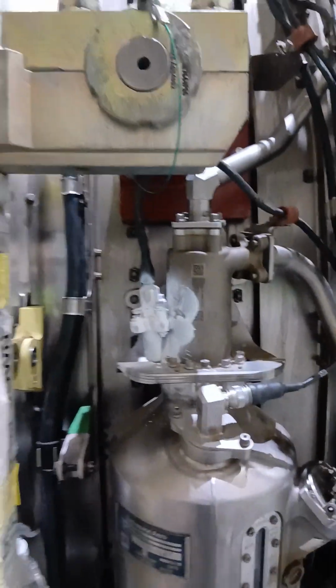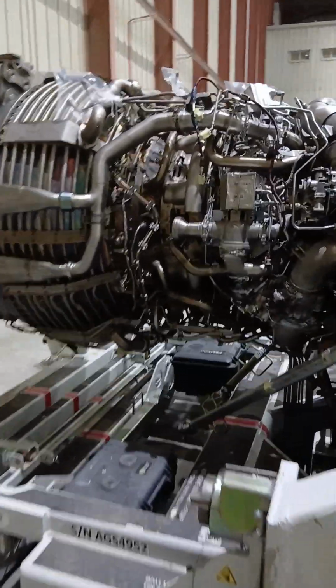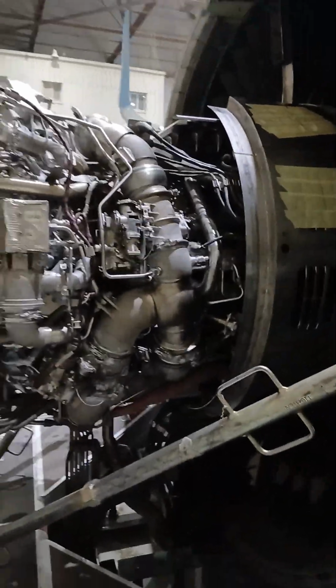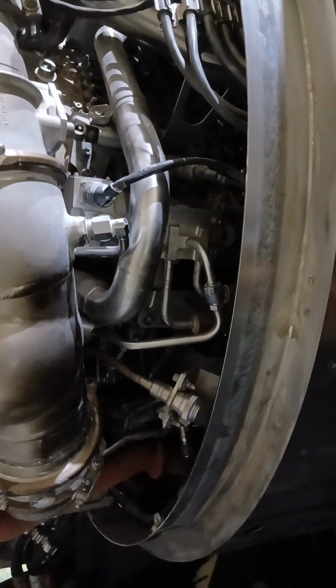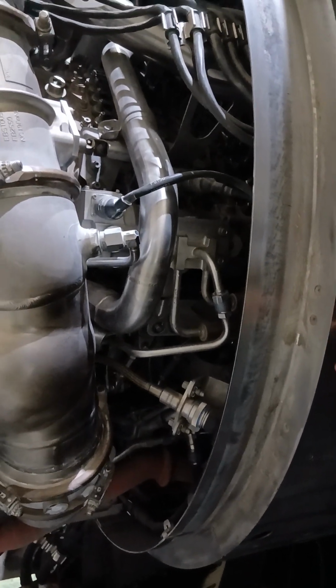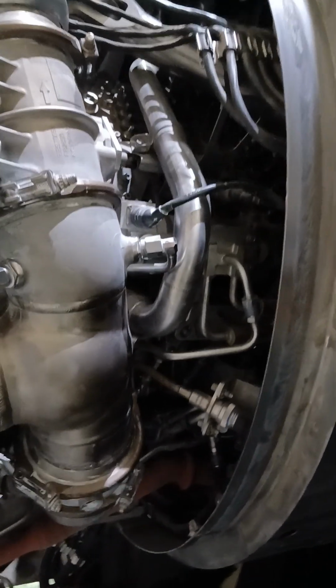bearings and cause engine failure. And that's basically a simple explanation about the CFM56. Down here, somebody might ask, what is this? This is a variable bleed valve.